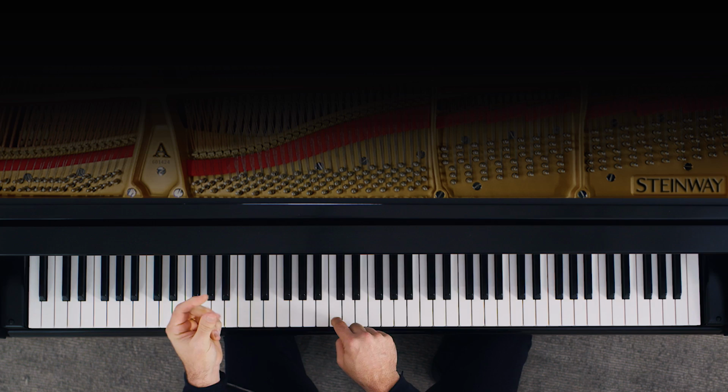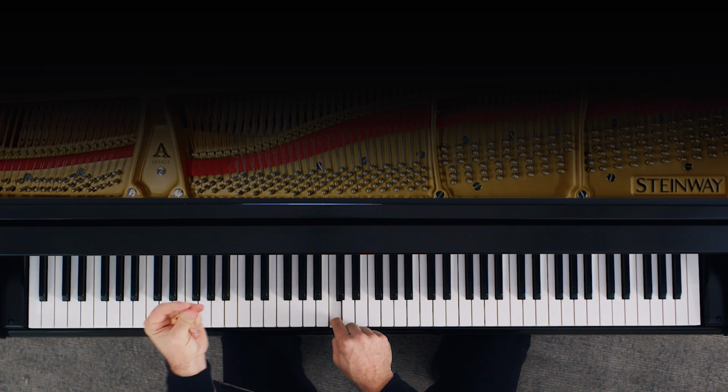So if these are my beats, and I'm gonna play a middle C for 4 of those beats, it's gonna sound like this. 1, 2, ready, go. Here it is again. See, I'm holding it for 4 beats. 2, 3, 4. That's a whole note.